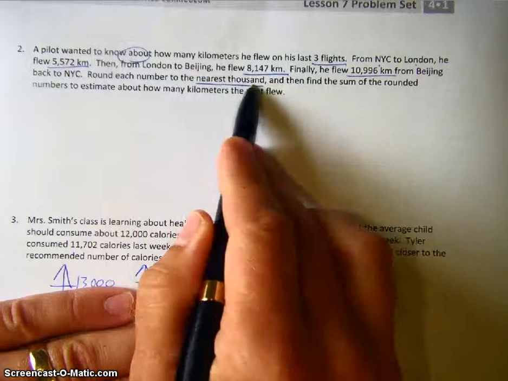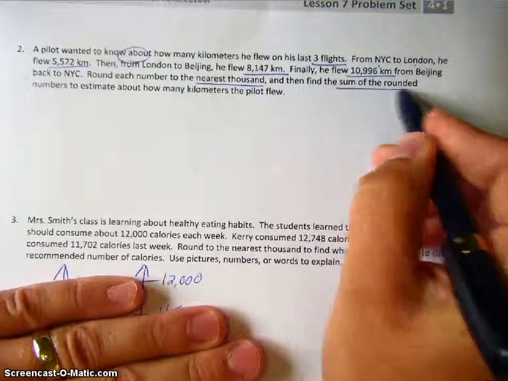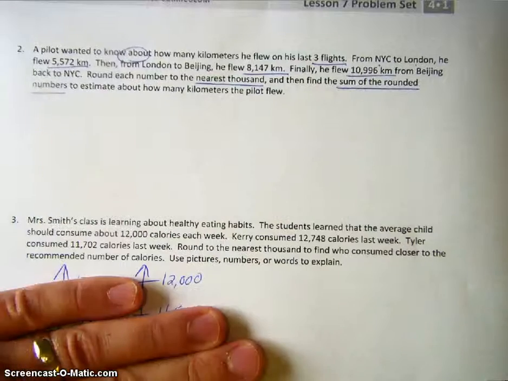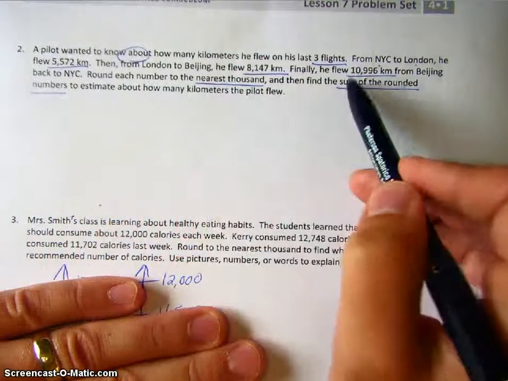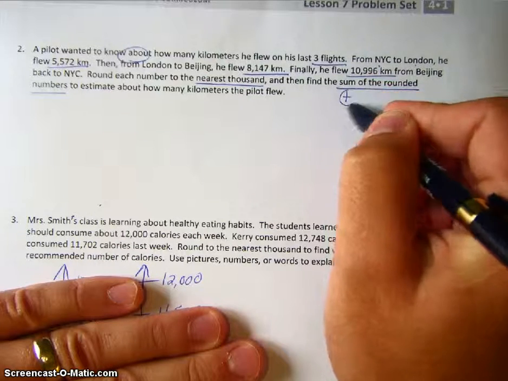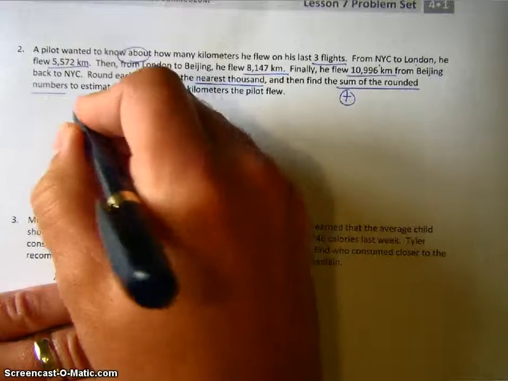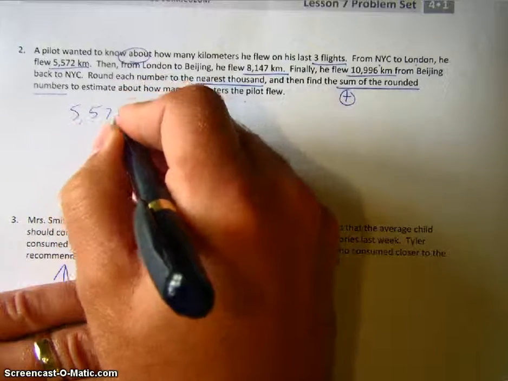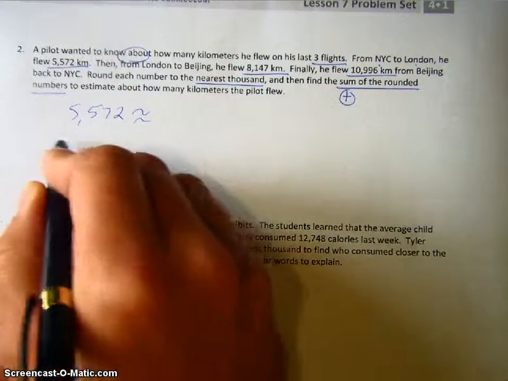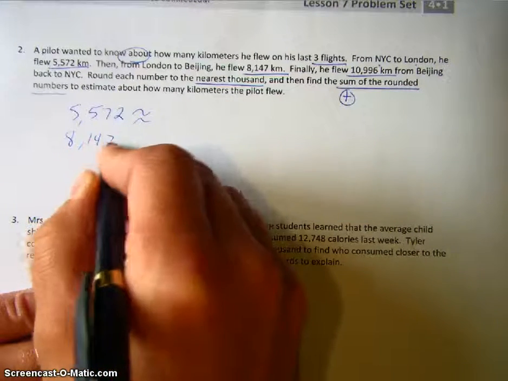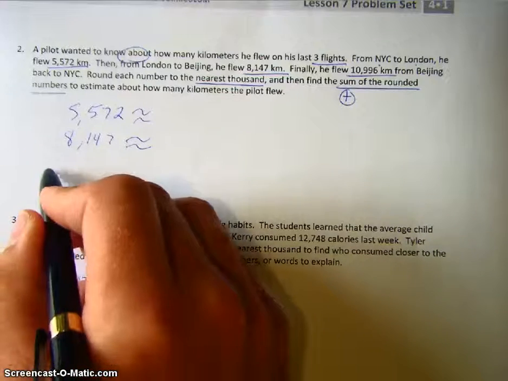This is important for us to underline so we know what place to look at. Then we're going to find the sum of the rounded numbers to estimate about how many kilometers the pilot flew. And you know, sum means add. So a couple parts to this. Our first flight, we have 5,572. Second one, we have 8,147. And we're doing that little squiggly equal sign because we just need an estimate.